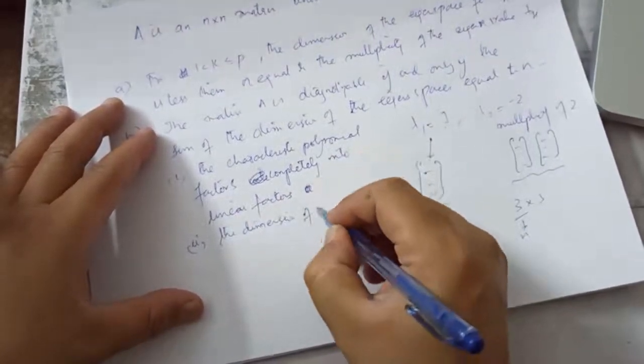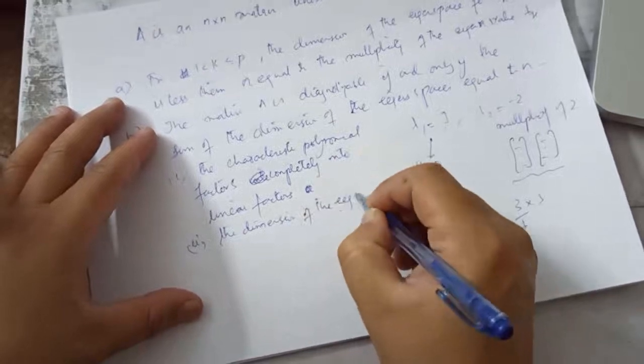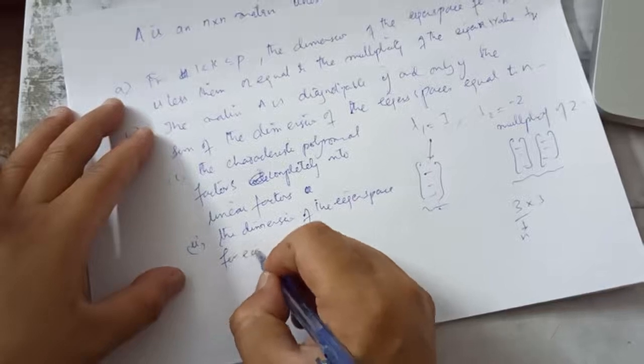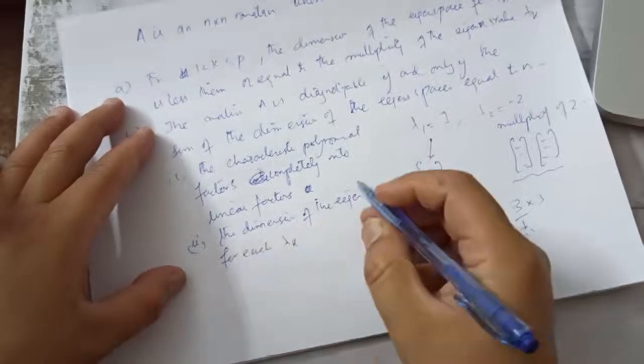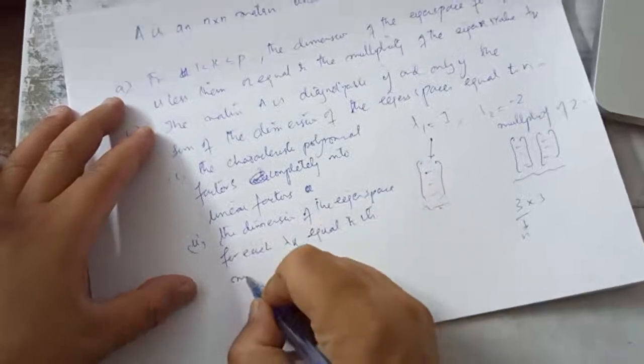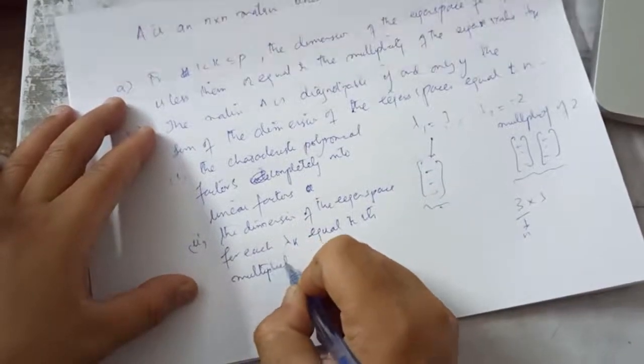of the eigenspace for each lambda k is equal to its multiplicity.